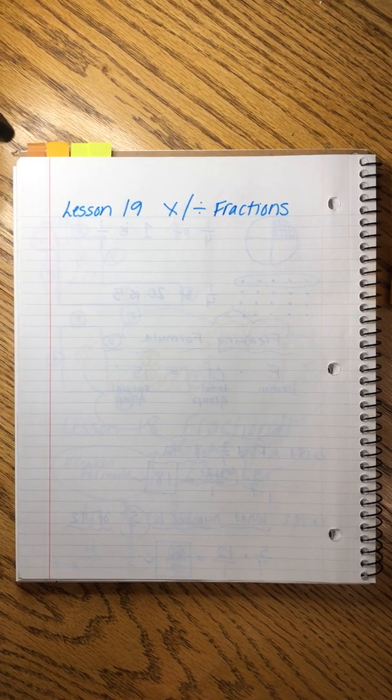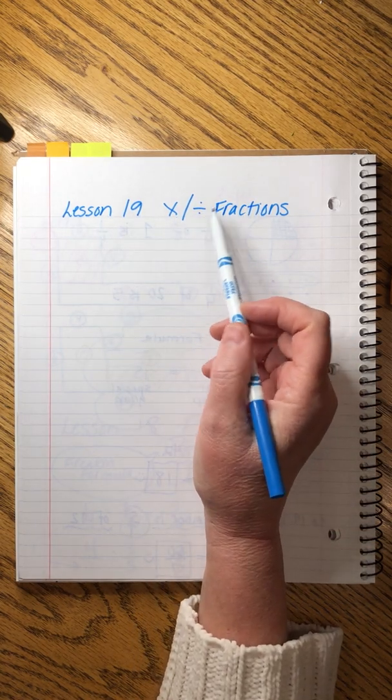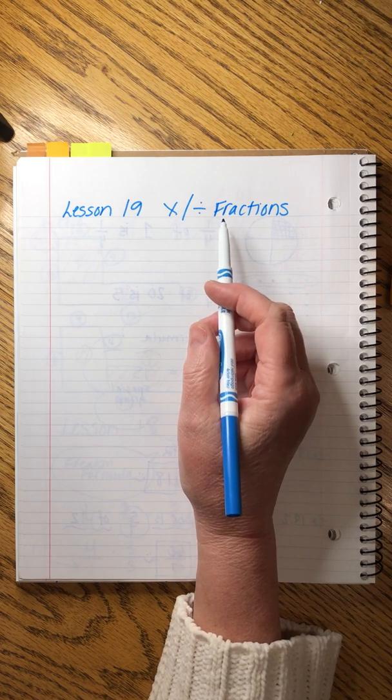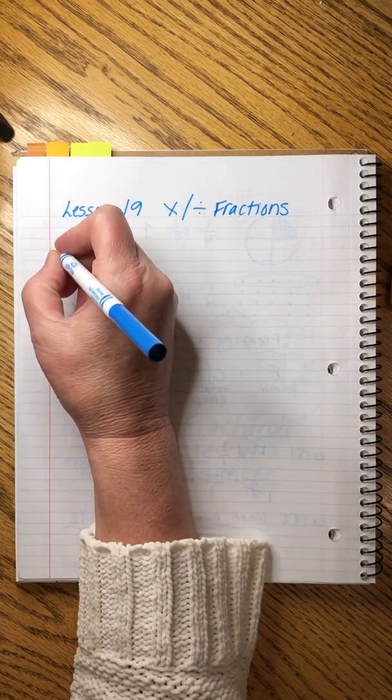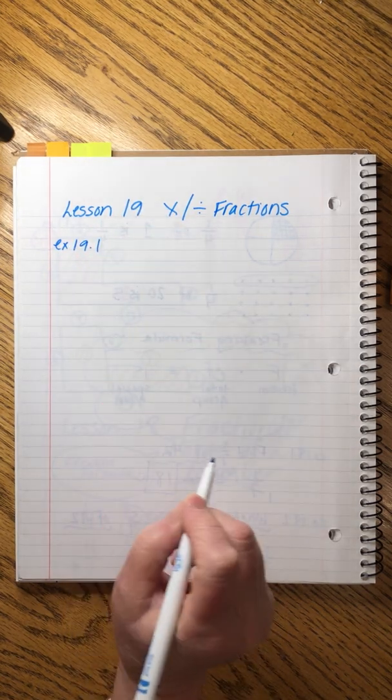Saxon Algebra 1/2, Lesson 19. Students, today we're going to talk about multiplying and dividing fractions. This is a review. I know you've handled this before, but we're going to just freshen up your brains and remind you of how it works.